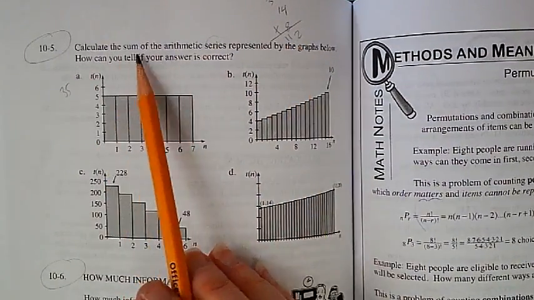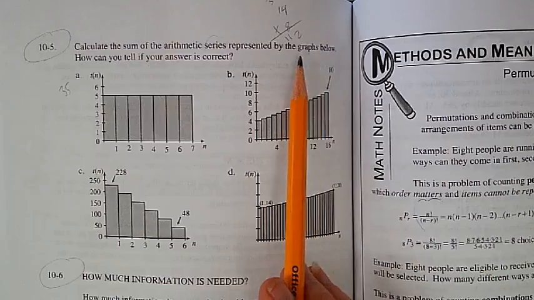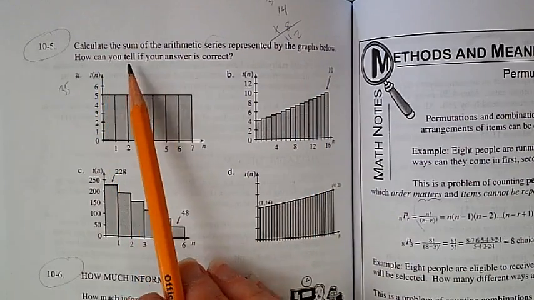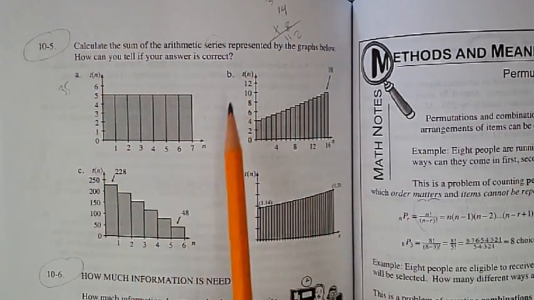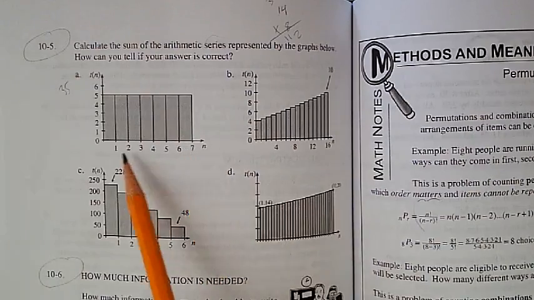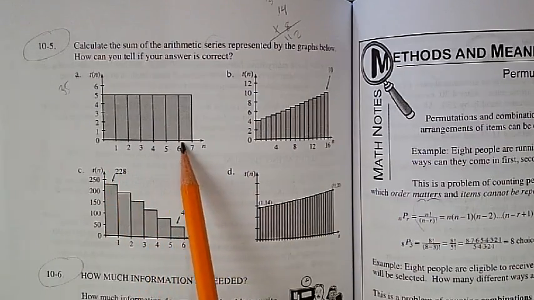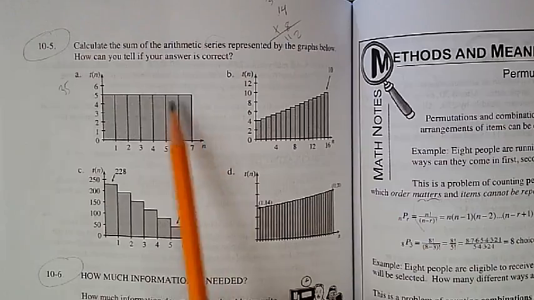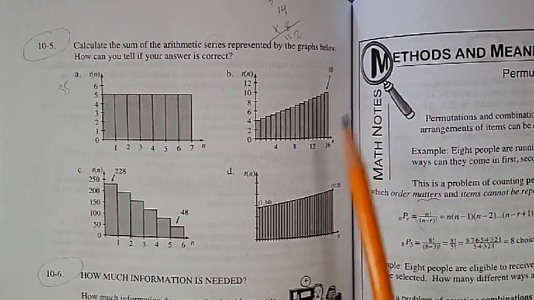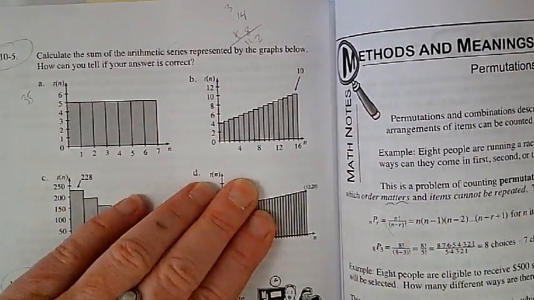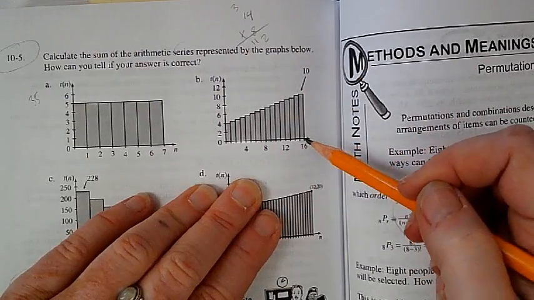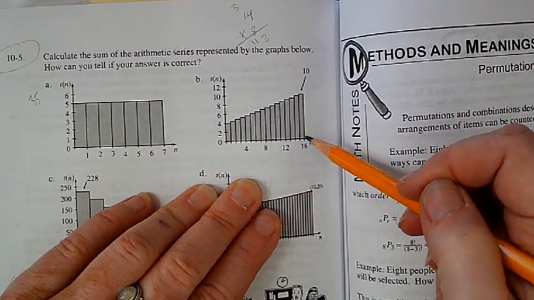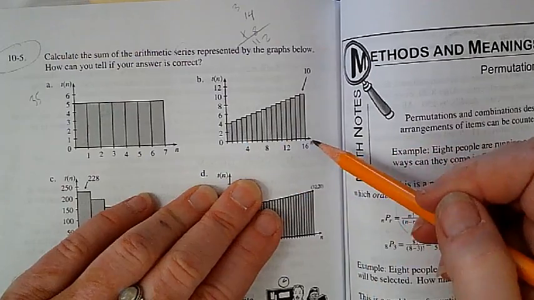Calculate the sum of the arithmetic series shown by the graphs below, and how can you tell your answer is correct? So this one, the area would be 7 times 5, so that's just 35. This one, we're going to use that stacking method. There's 16 stacks, I suppose.